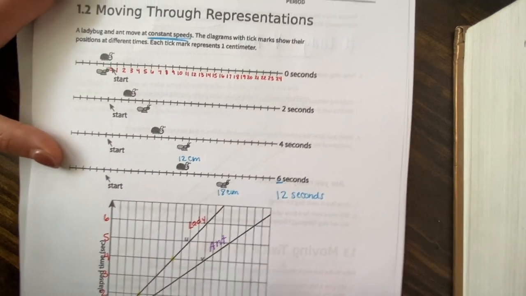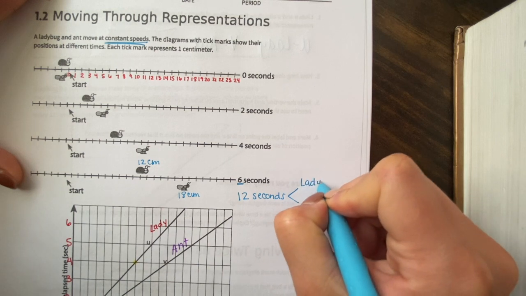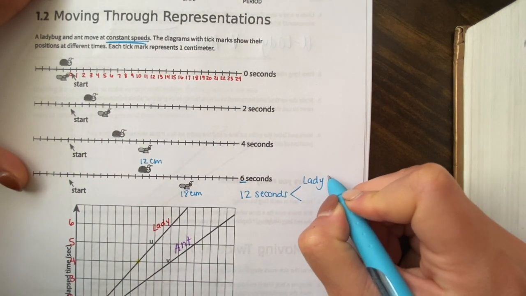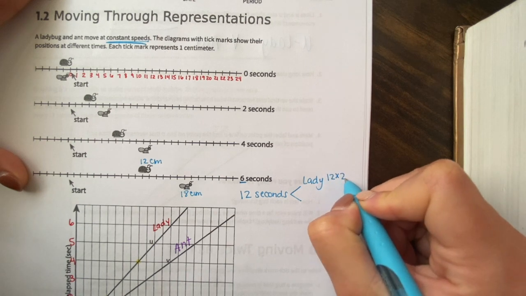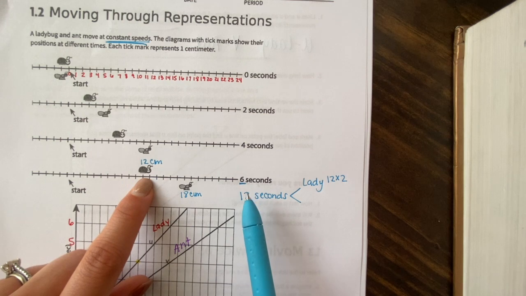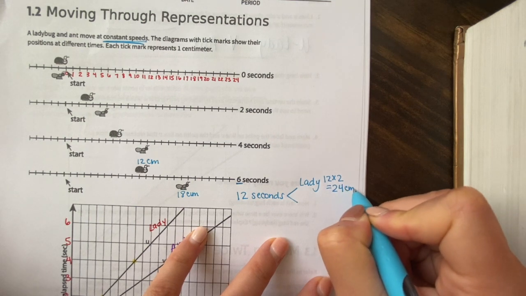So for 12 seconds, the ladybug would go double that. So the ladybug would be 12 times 2. Do you guys see that? So if you went 12 centimeters in 6 seconds, another 6 seconds you would do 12 more. So 12 times 2 would be 24 centimeters.